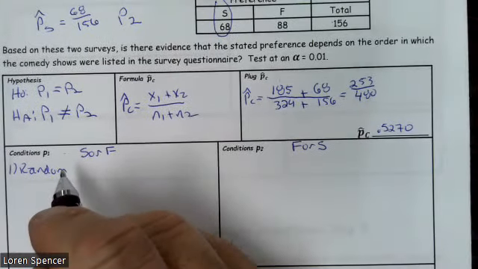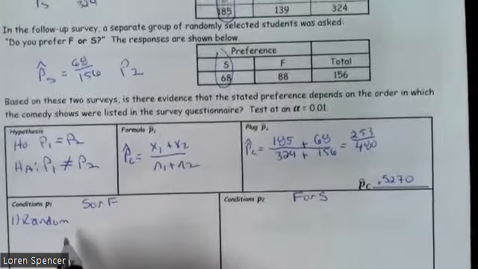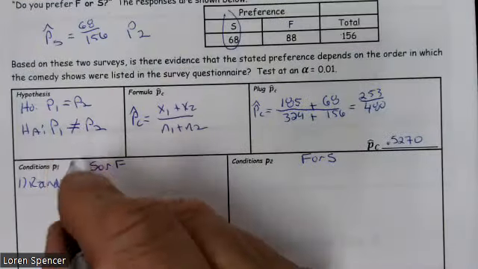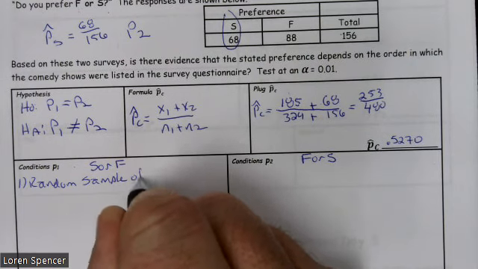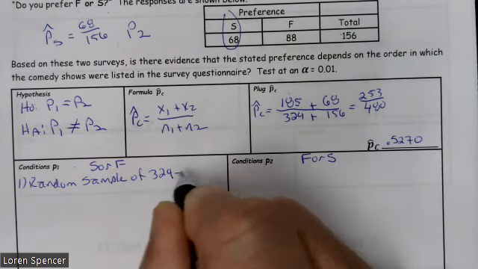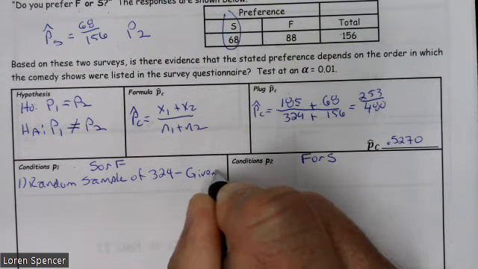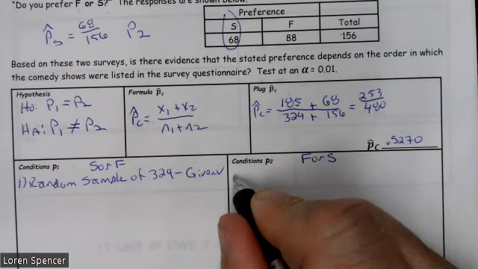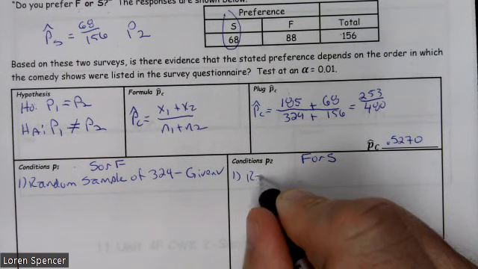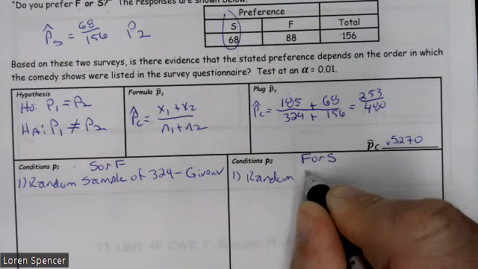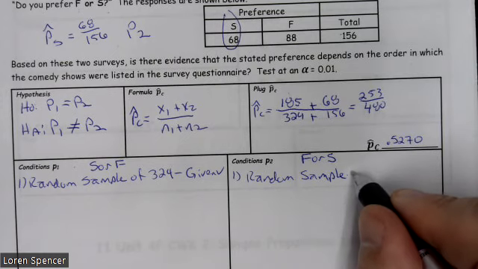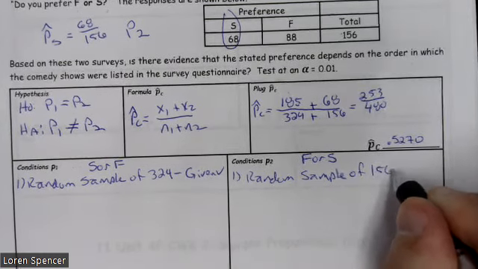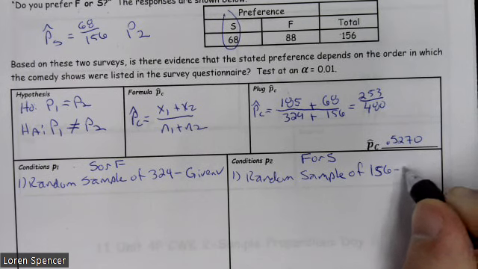It was a random sample of 324, and that was given. The next one was a random sample of 156, and that was given.